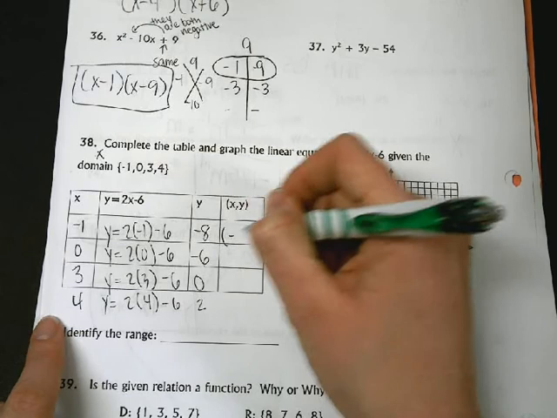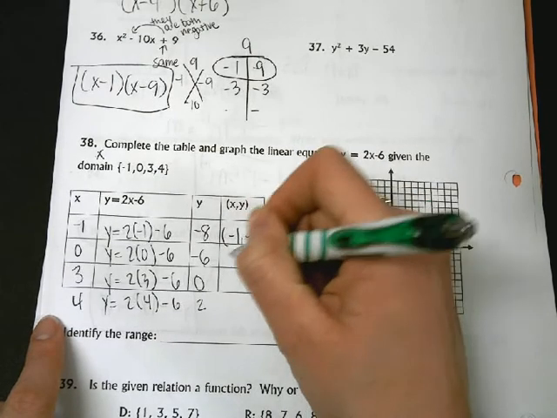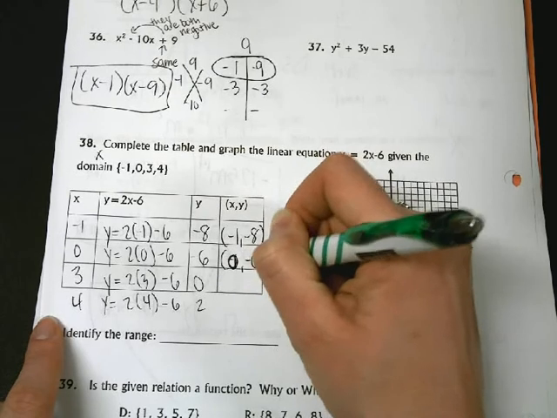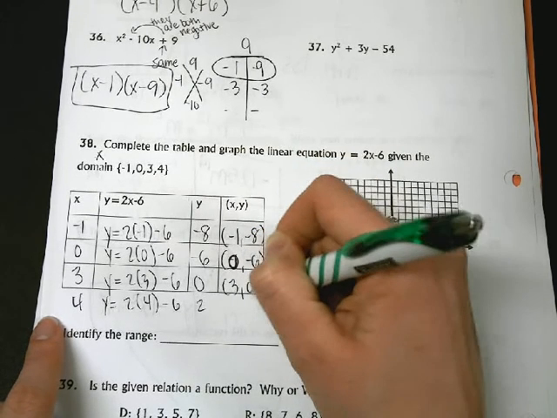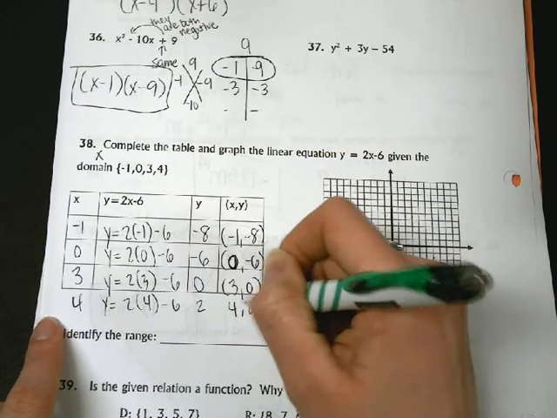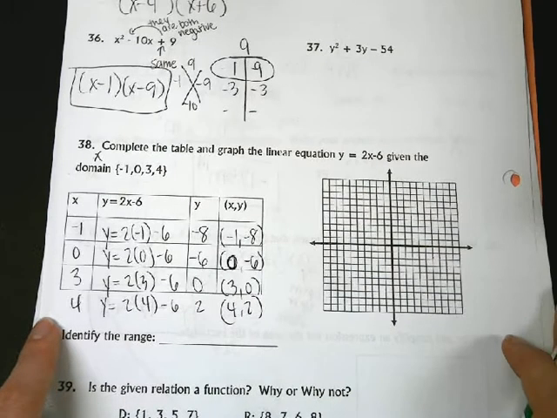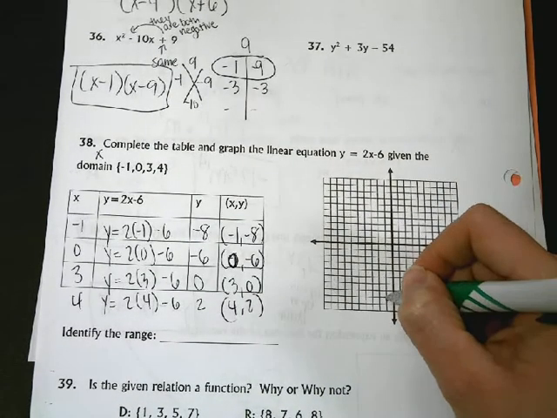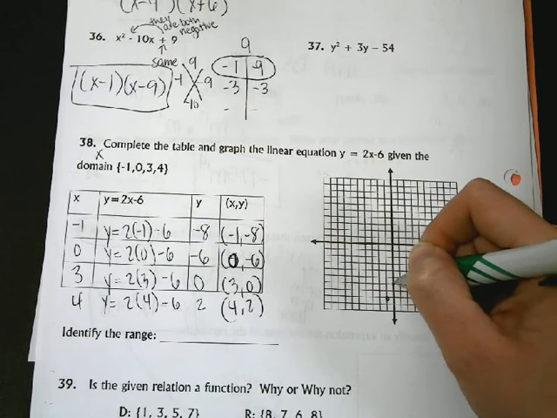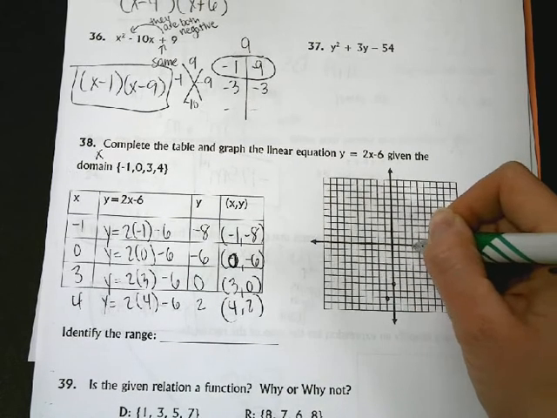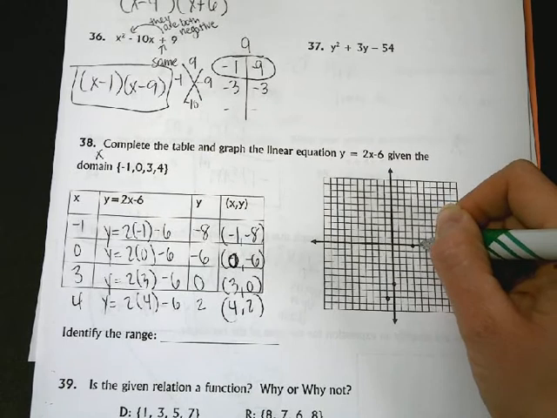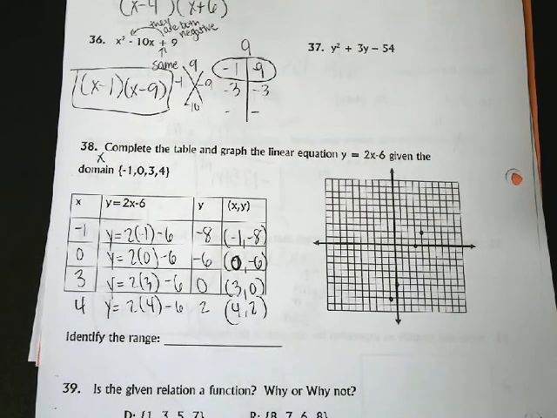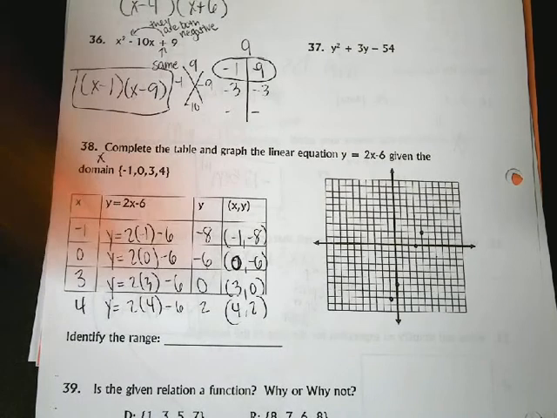You put them together as coordinate points. Negative 1, negative 8. 0, negative 6. 3, 0, and 4, 2. And you would want to plot each one of those points. Negative 1, negative 8. 0, negative 6. 3, 0. And 4, 2. You want to draw a straight line between those.